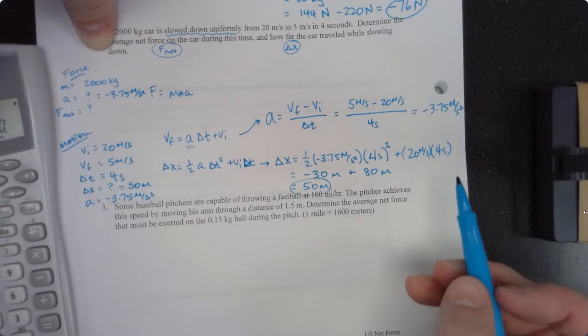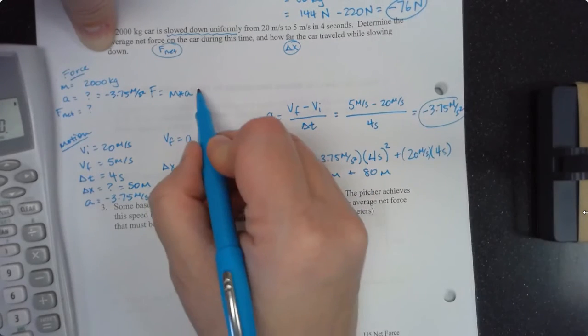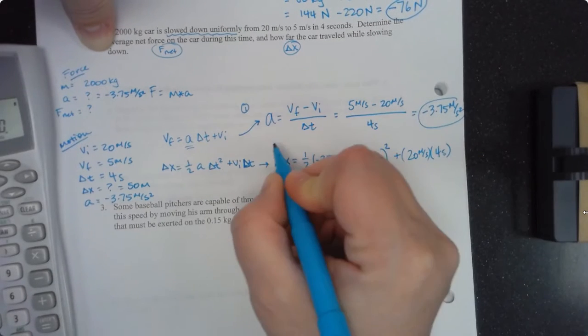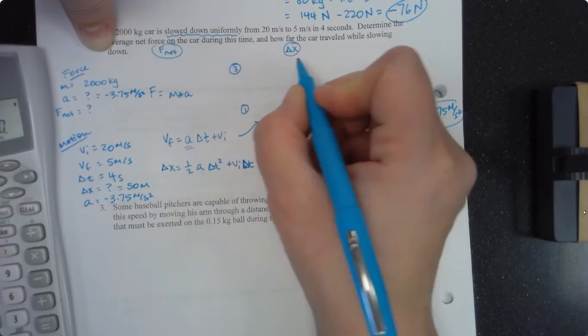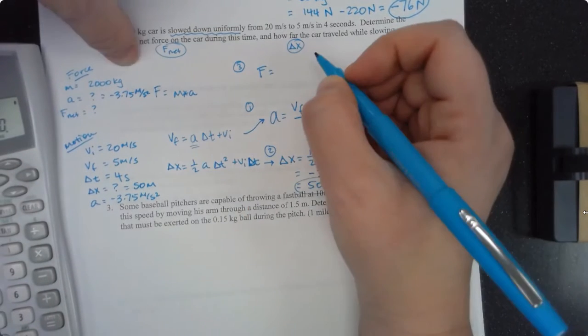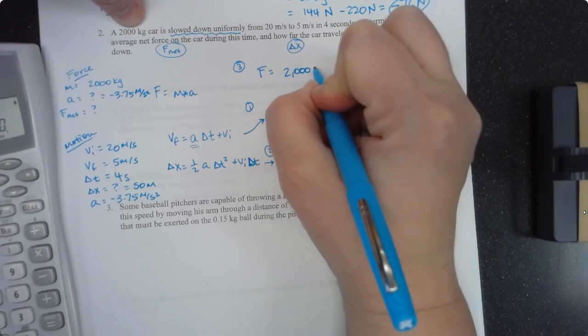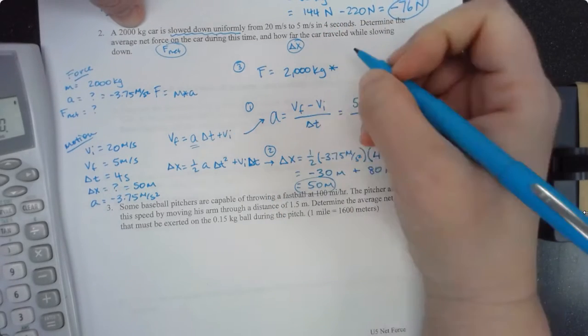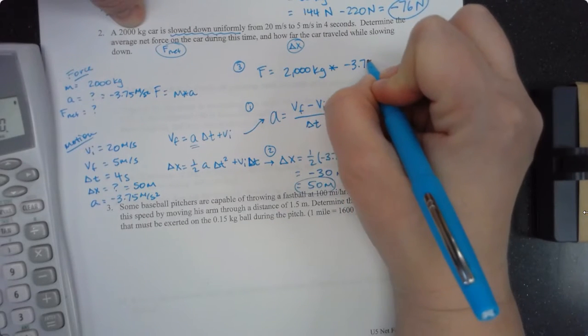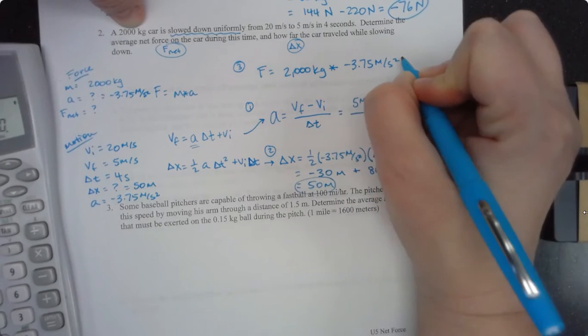Lastly, to solve for our force, so we did this one first, this one second, this one third. Our force is going to be equal to our mass, which for our car was 2,000 kilograms, times our acceleration of minus 3.75 meters per second squared.